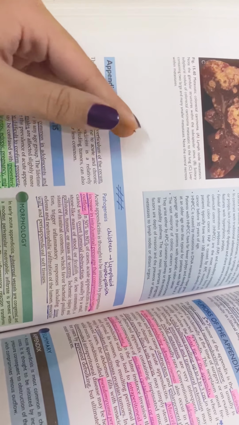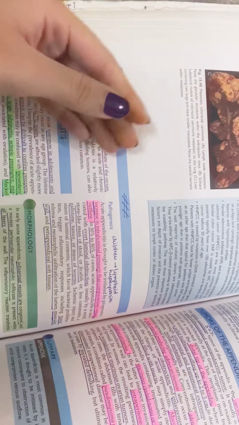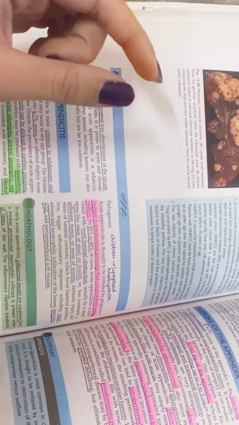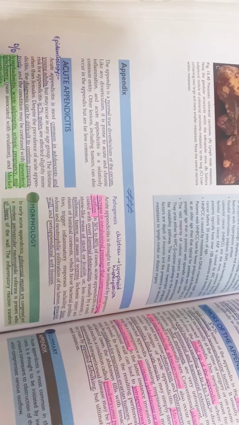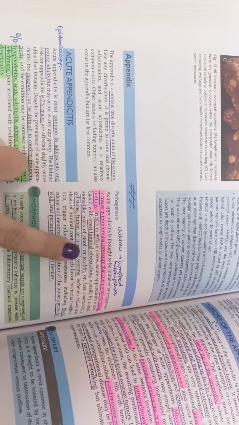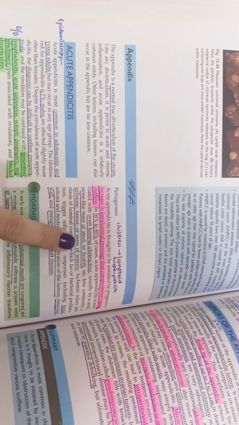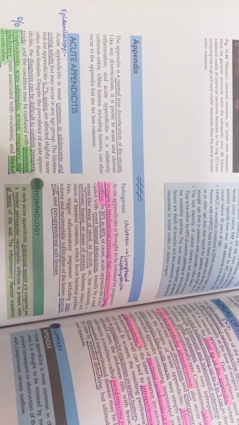So if the nerves are compressed, it will cause pain at the McBurney's point, and if the vessels are compressed, it will cause ischemia. The luminal obstruction that is due to fecolith could also be due to a tumor, gallstones, or worms. These are going to cause inflammation.